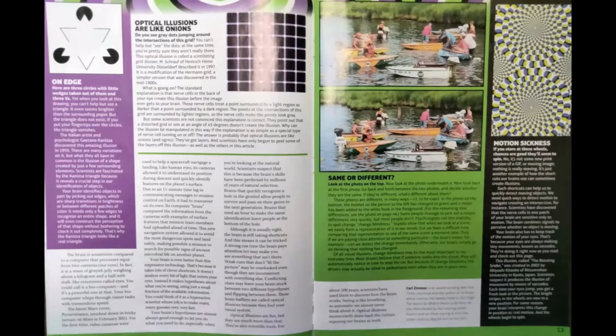On the right top corner of the left page, you'll find a picture that will look like there are gray dots jumping around in the middle of the white dots. This is an unexplained optical illusion. However, there are possible theories that could lead back to this.